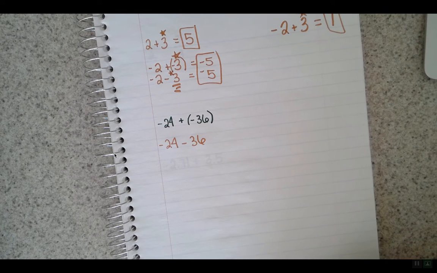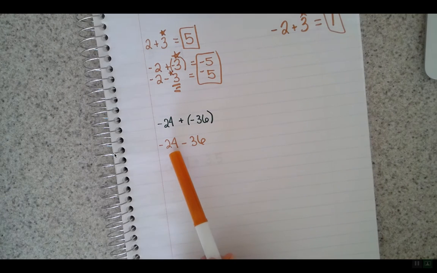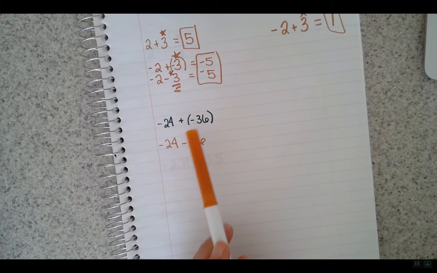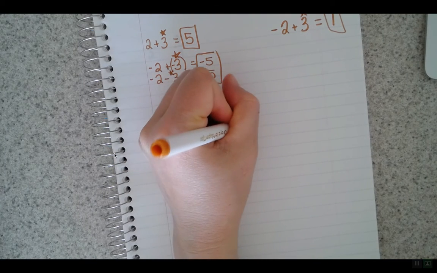Okay, that's optional. Now, is this a same signs problem or an opposite signs problem? The 36 and the 24 both have negatives in front of them. So this would be a same signs problem.